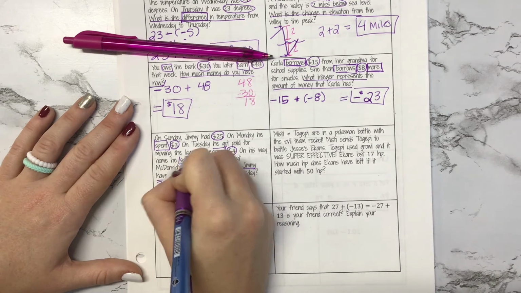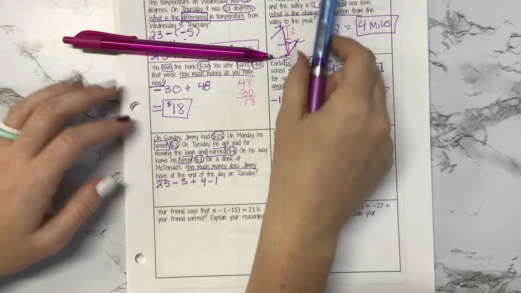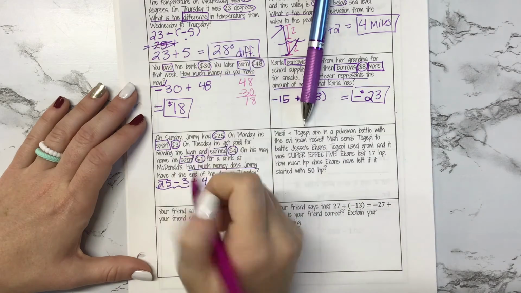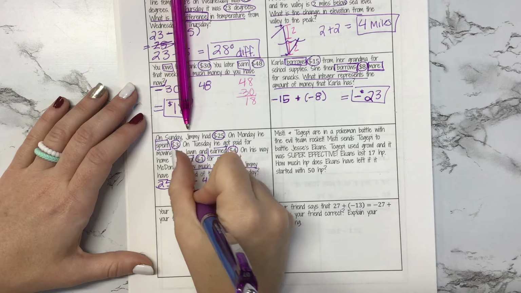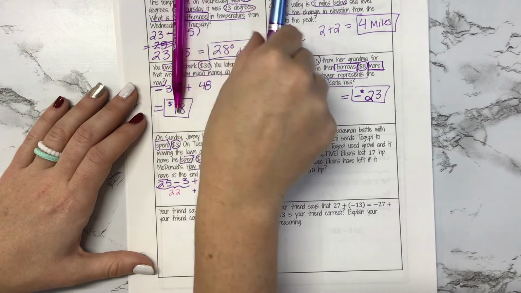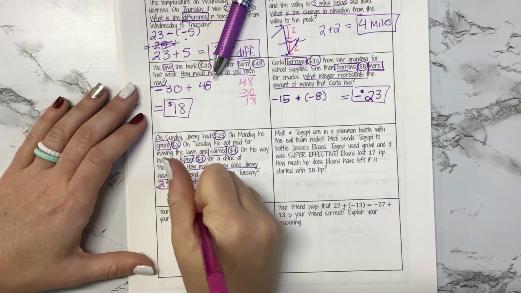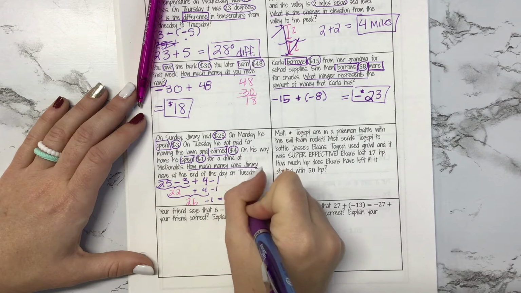Then he spent 1, subtract 1. Okay, so 25 minus 3 is 22. Then the rest of it stays the same, plus 4 minus 1. Let's see. 22 plus 4 is 26. Minus 1 is 25.